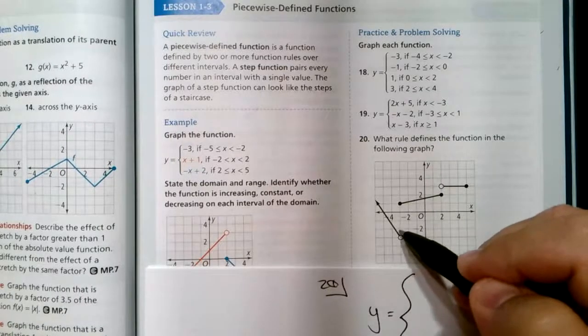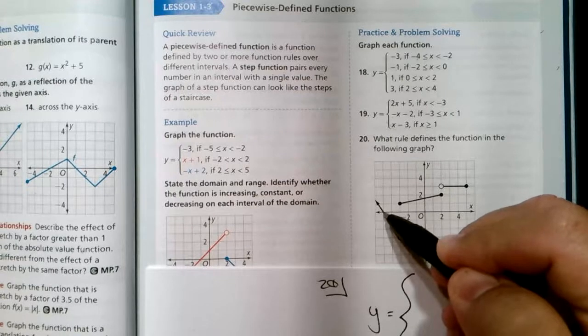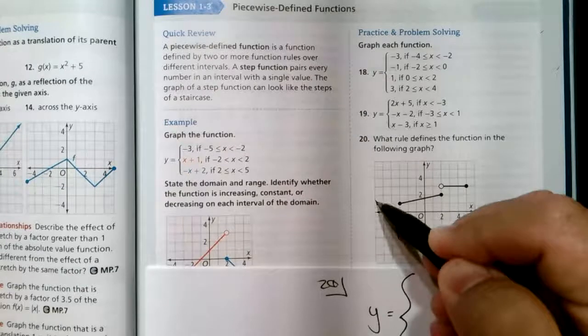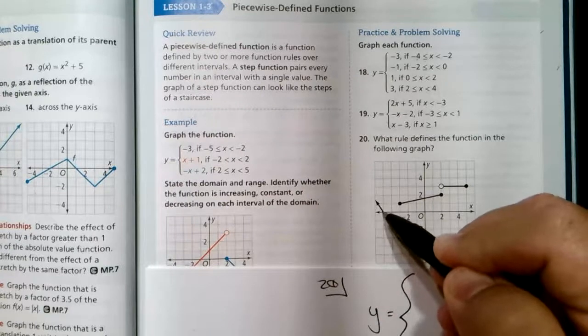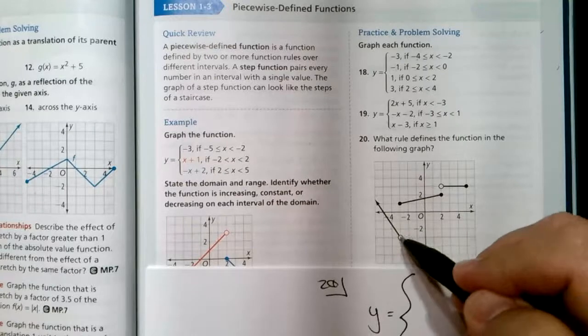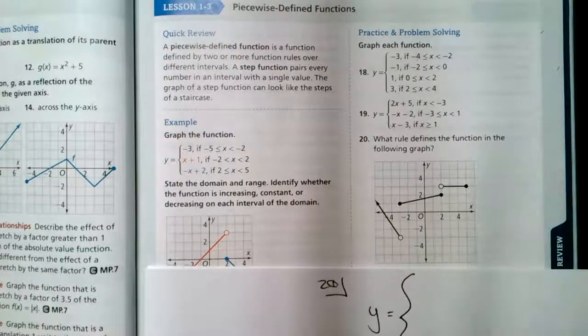now. So for number 20, what rule defines the function of the following graph? So we'll just say y. So this is number 20. We'll call this y. Start with this one over here. It looks like my slope, if I go up and over, it's not hitting any lines. It's not hitting. There's my first line right there.